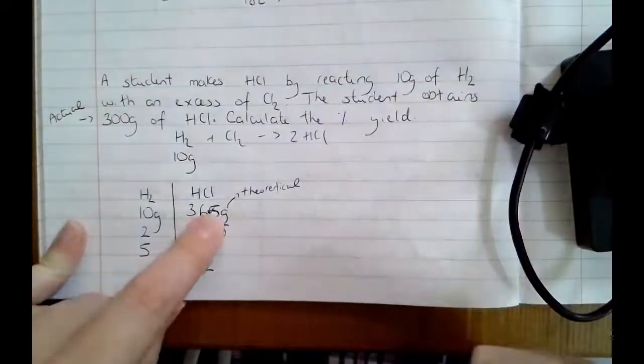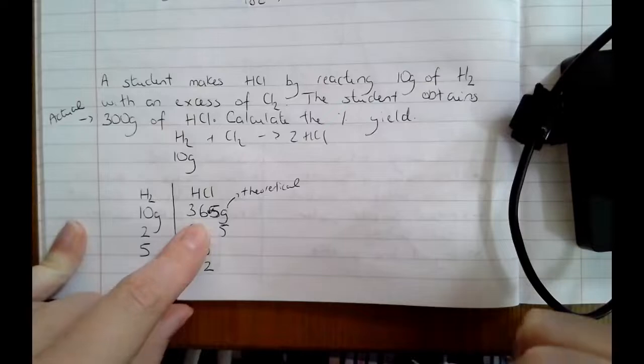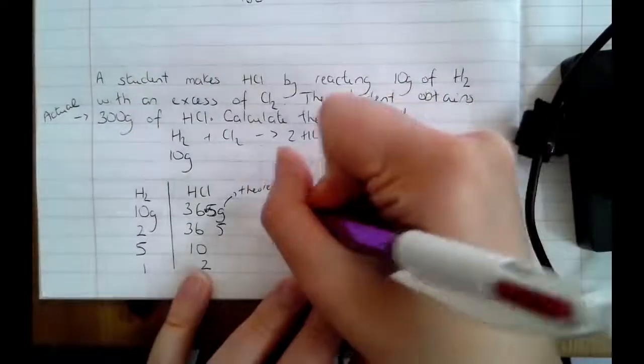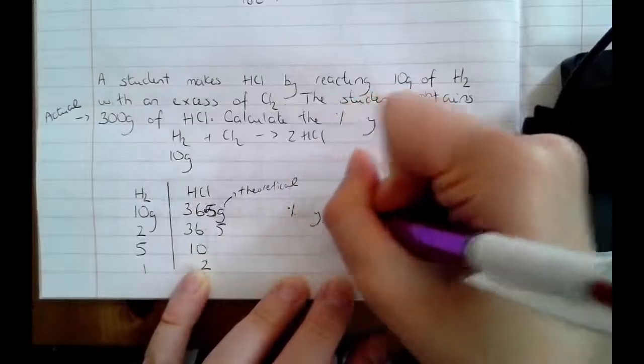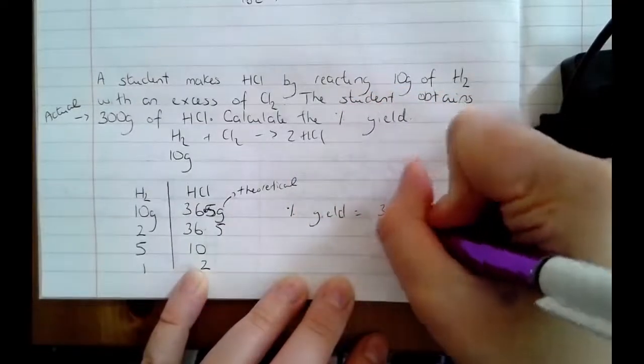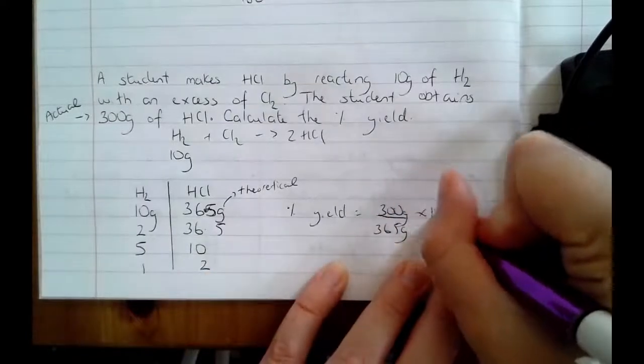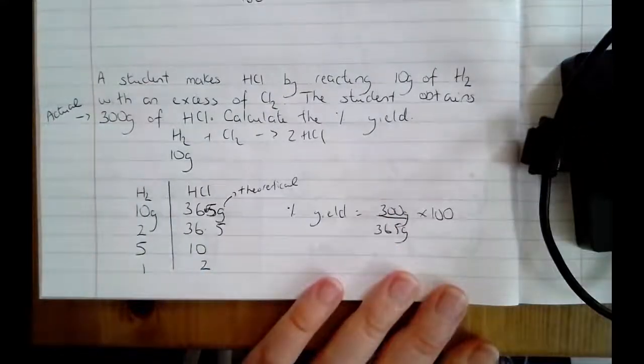So if everything went according to plan and all that hydrogen reacted, I should get 365. But I'm told in the question that I'm only getting 300. Therefore, my percentage yield is going to be 300, which is my actual yield, divided by 365, which is my theoretical yield, and I times it by 100, and I work out what my percentage yield is going to be.